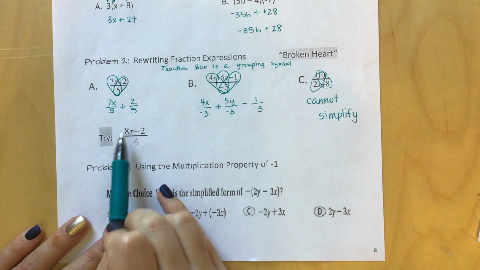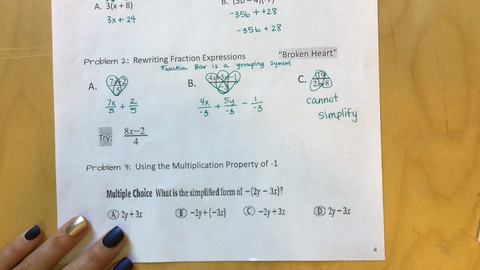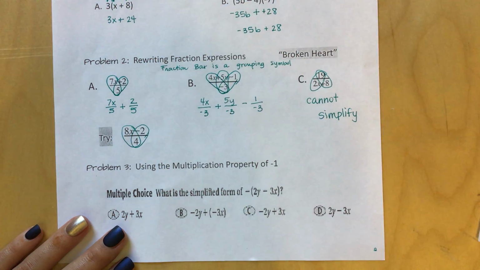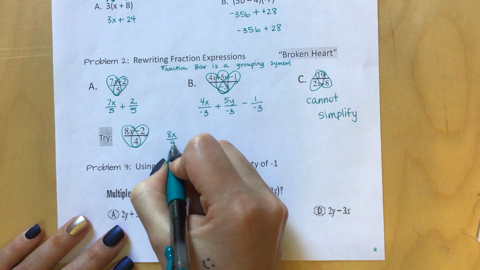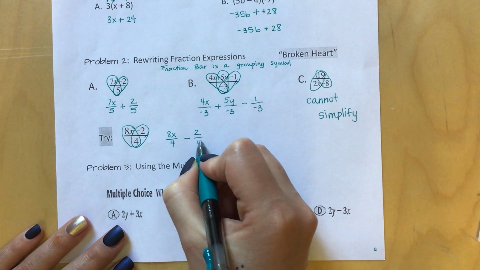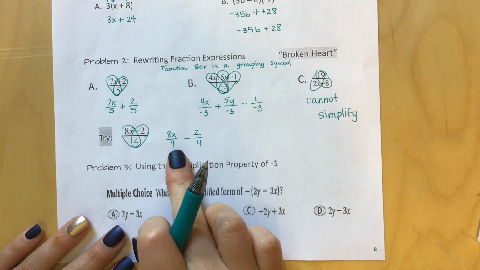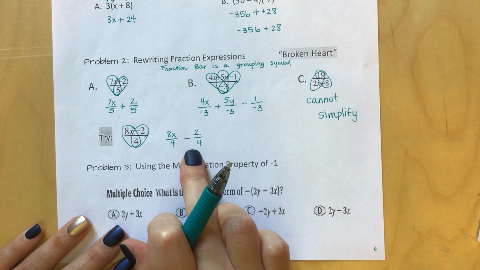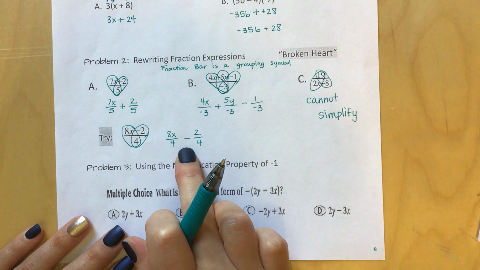In our try it problems, we have 8x minus 2 over 4. Well, let's go ahead and form our heart. We have 8x over 4 minus, because of my minus sign, 2 over 4. Now what I hope that you notice is that these are all even numbers, like 8, 4, 2, and 4, they're all even numbers. So this can be simplified a little bit more.